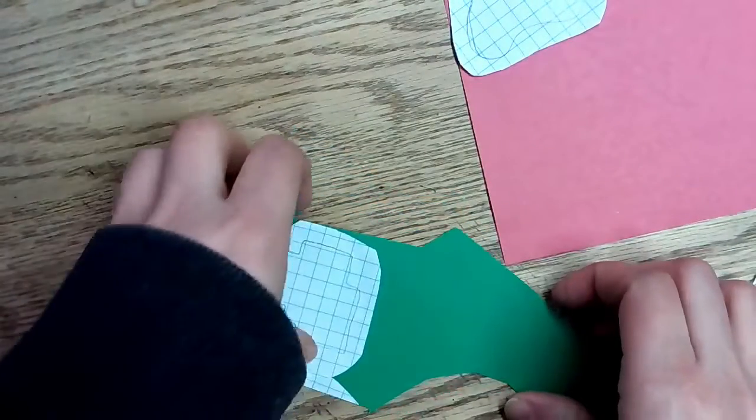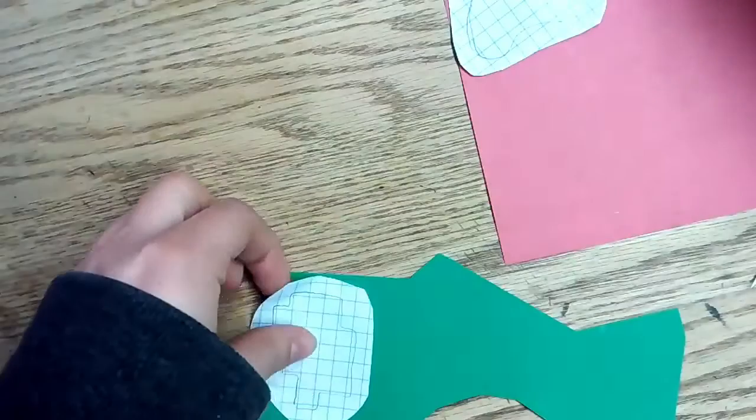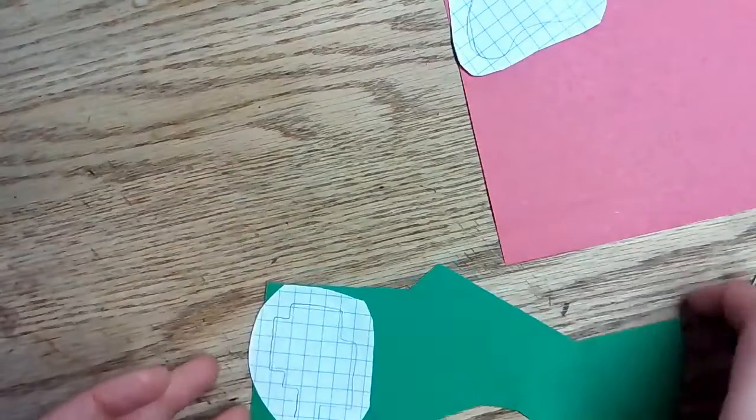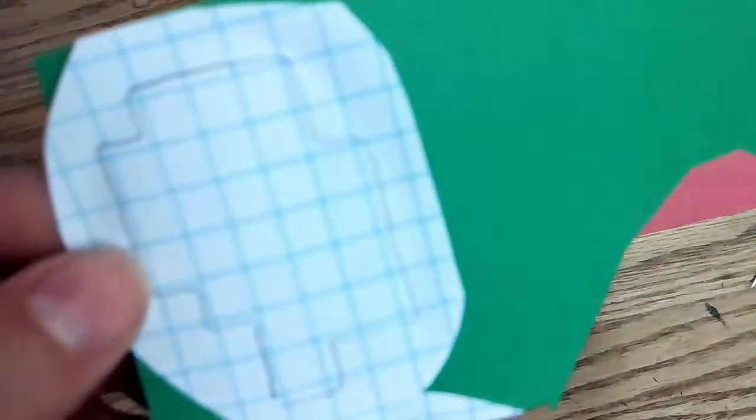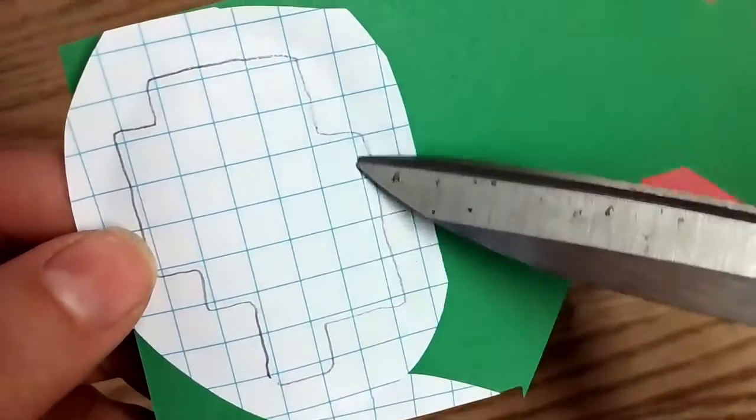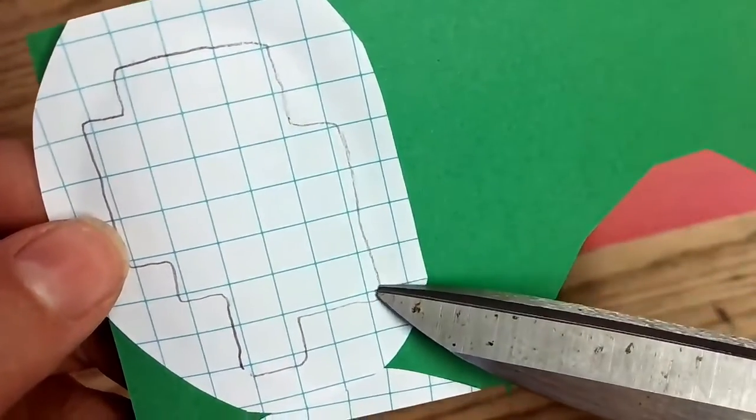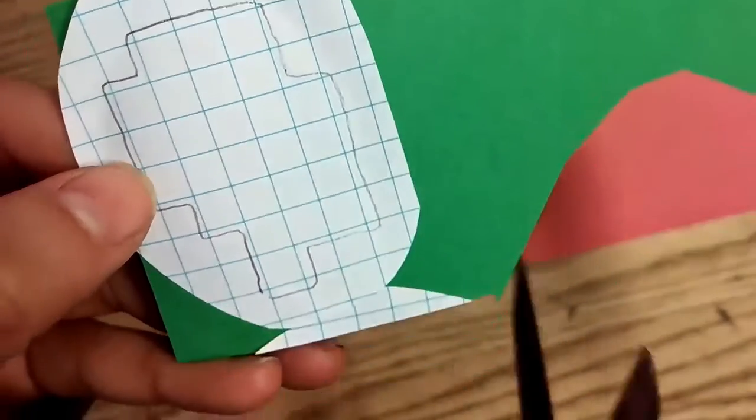And now that I have my shapes glued down, I can start to cut them out, making sure that I'm only cutting on these little blue graph paper lines. I'm not cutting on my pencil line, that's just there to serve as a guide.